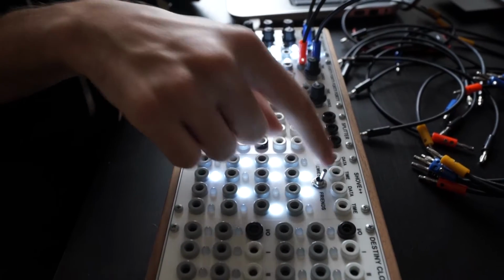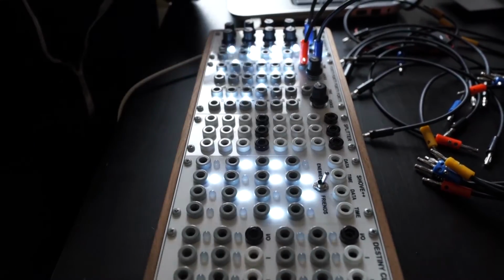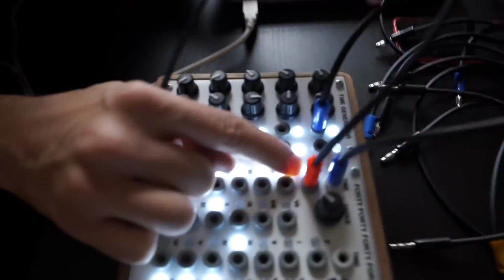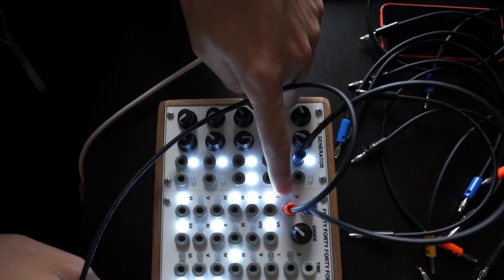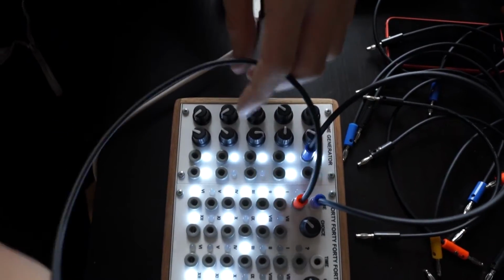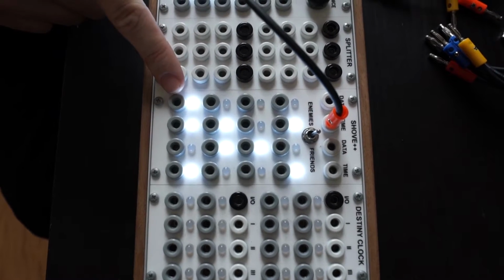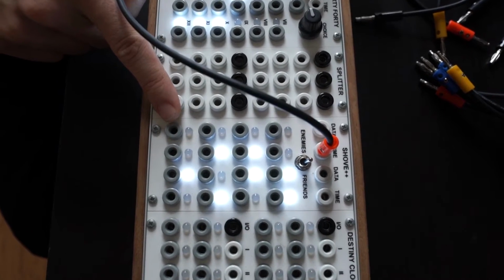And the next time the clock happens, the signal that was here moves to here, and the new data comes in. So I've got this clock blinking at this rate over here. And when I plug this in, we're going to see these LEDs on the Shove Plus Plus module advance by one step. It will kind of look like a waterfall. You can see that these are being pushed forward at the rate that this is blinking, and we can speed that up a little bit.